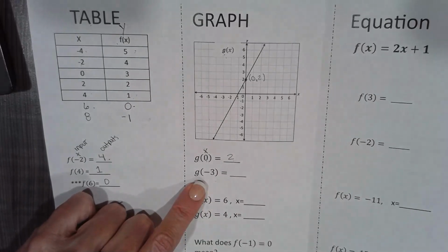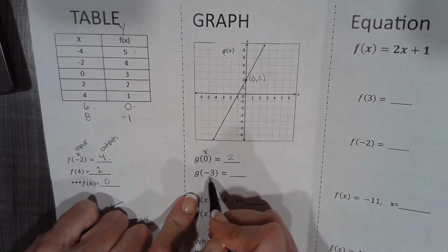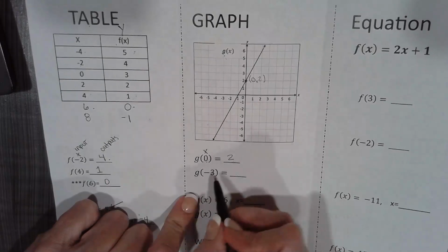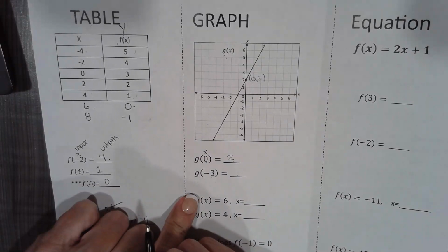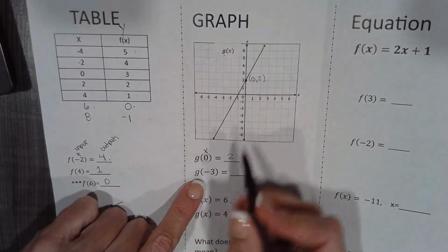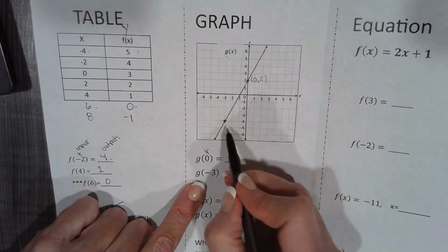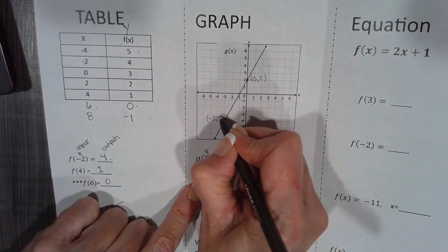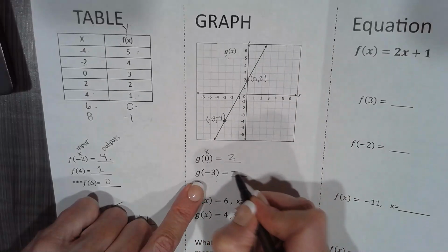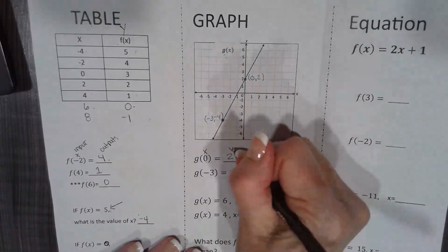Take a second and see if you can find the y coordinate of the ordered pair that has x is negative 3. So just take a second before I tell you how to do it. Okay, x is negative 3, and we find that we're right here on that line, and that is the ordered pair, negative 3, negative 4. So the output is negative 4. Okay, these are the y's or the outputs.